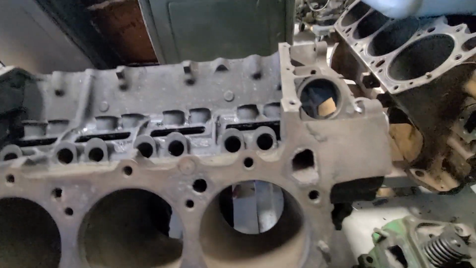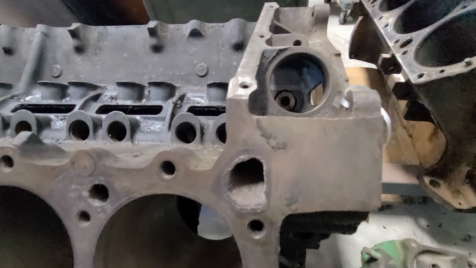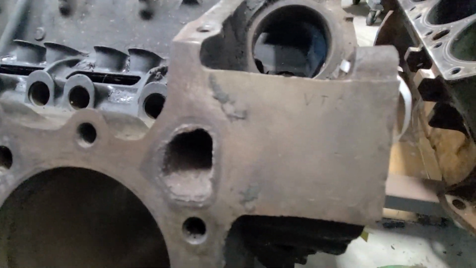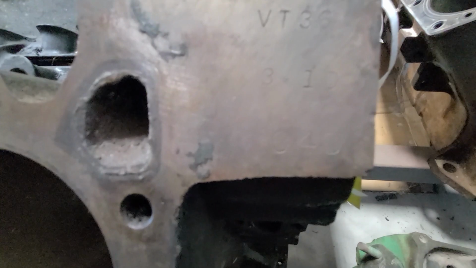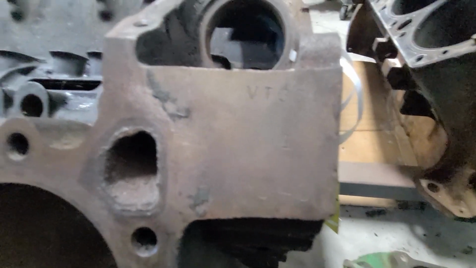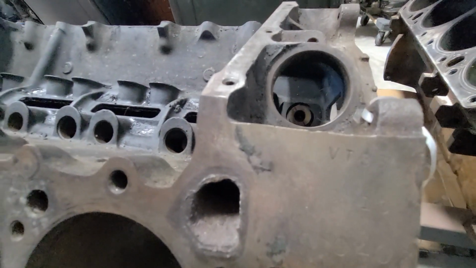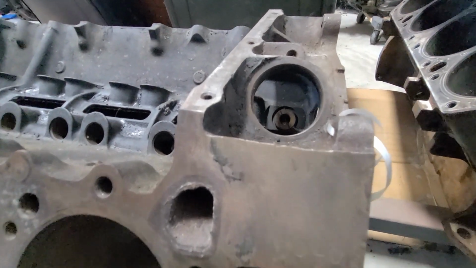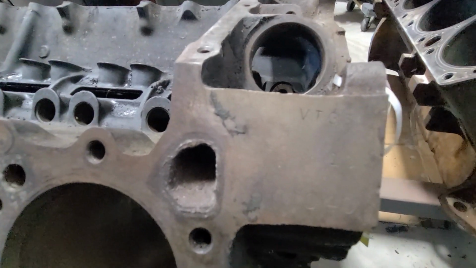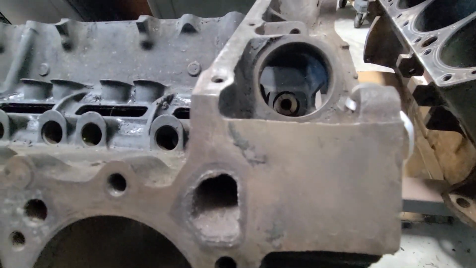You can also see here's the pad on this 361. Notice that there are markings on that pad. That's also a place to look on a 383 to check for markings, for stampings for the block.